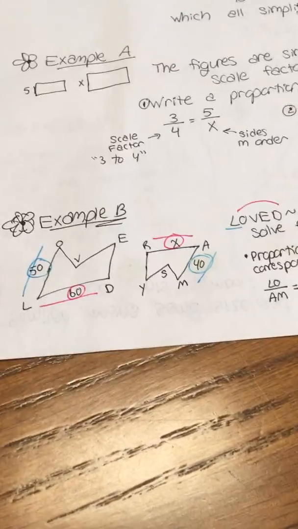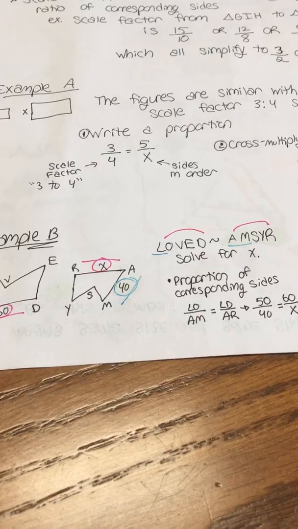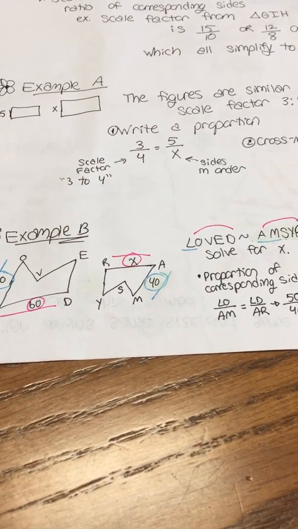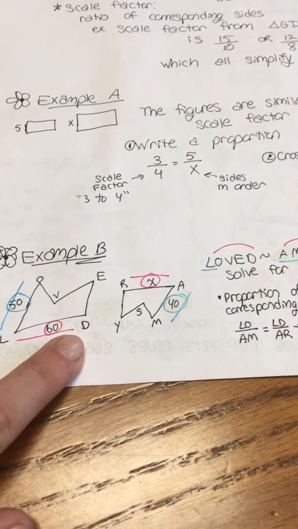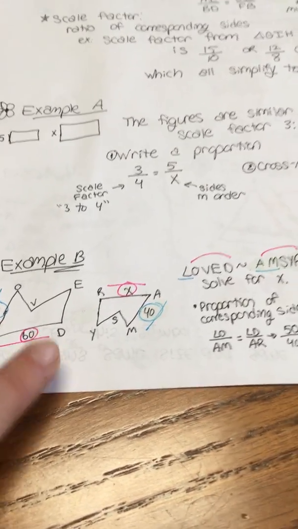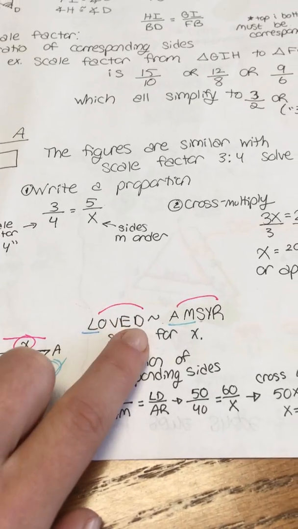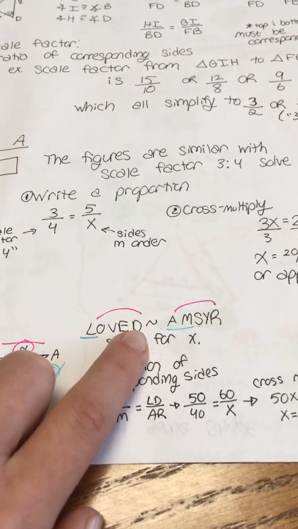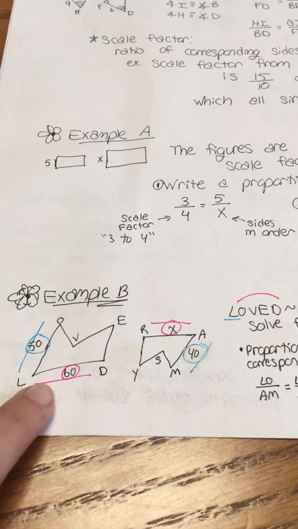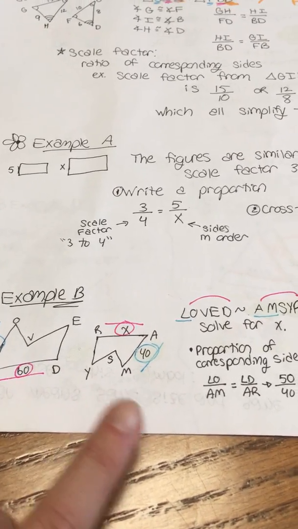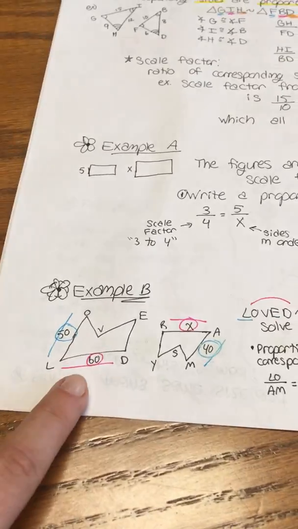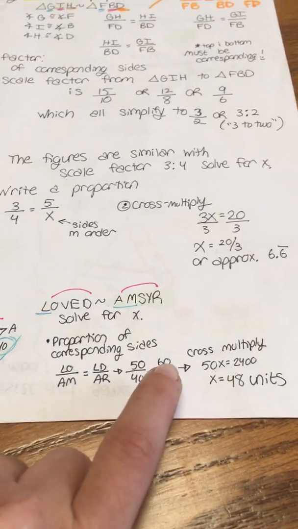Example B, we have some crazy polygon. Same rules still apply, so you need to solve for x. So what I like to do is use a color to highlight one side that I know. So I know LD is 60, so I used pink. I look at my statement. LD corresponds to first last, so it would be AR. So LD corresponds to AR. So part of my fraction is going to be 60 over x. And I have that here, 60 over x.